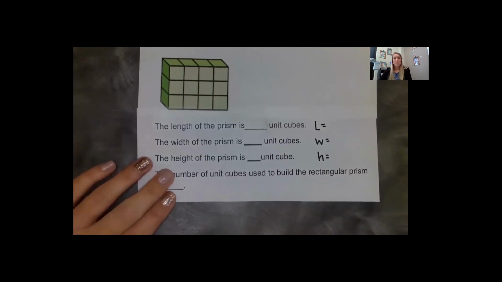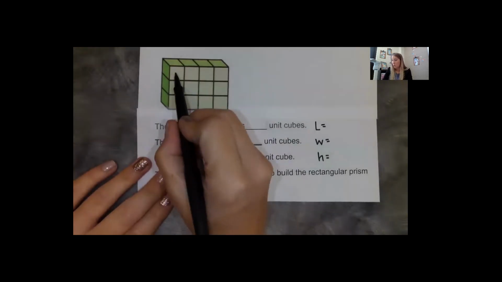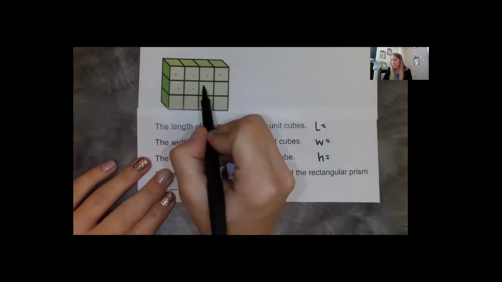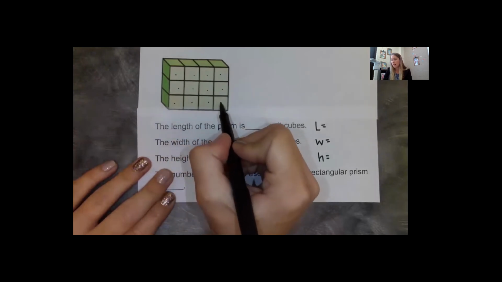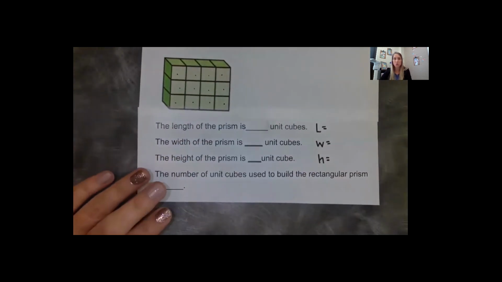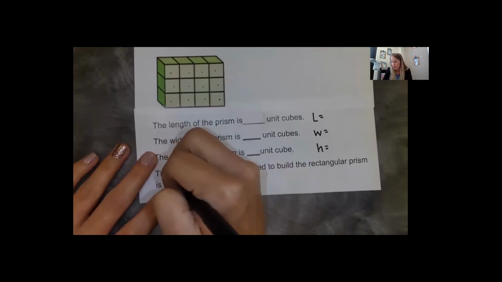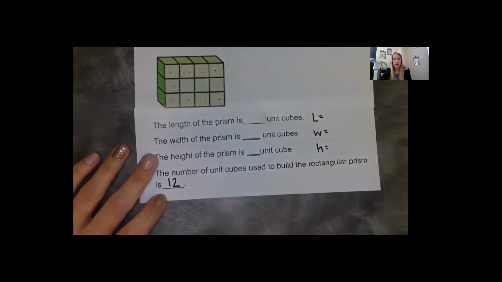Let's start by finding out how many total unit cubes make up this figure. Can you do that? 1, 2, 3, 4, 5, 6, 7, 8, 9, 10, 11, 12. Did you say that 12 unit cubes make up this figure?